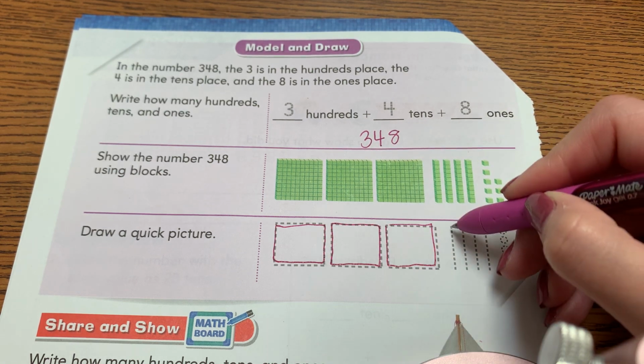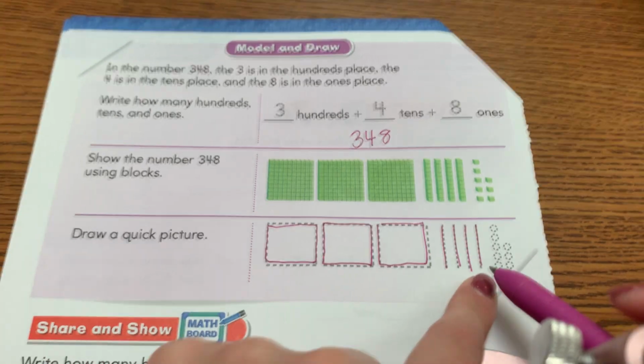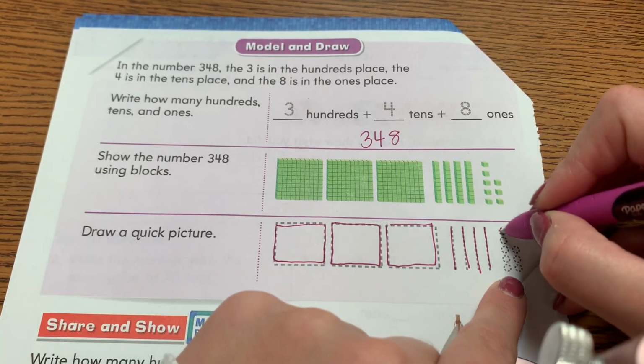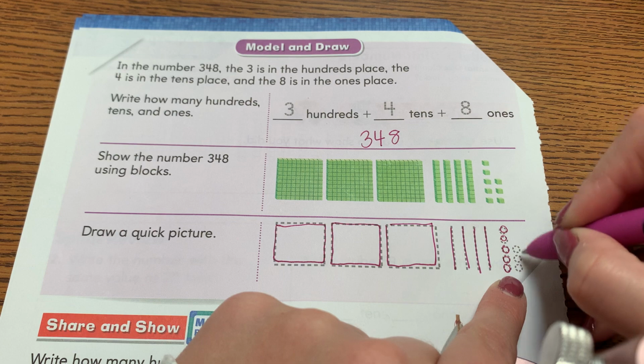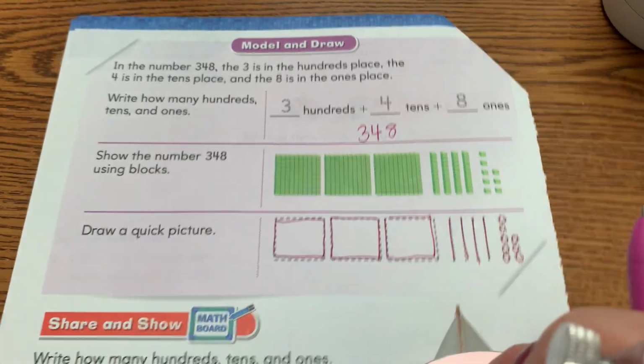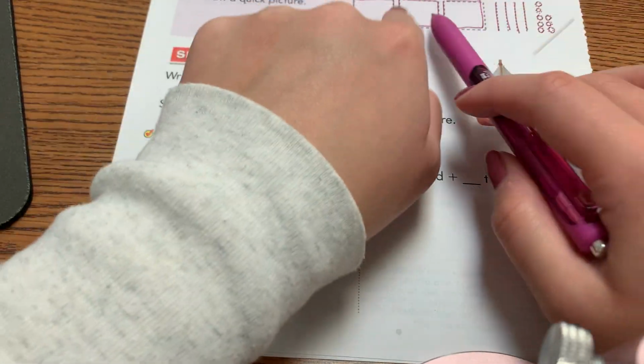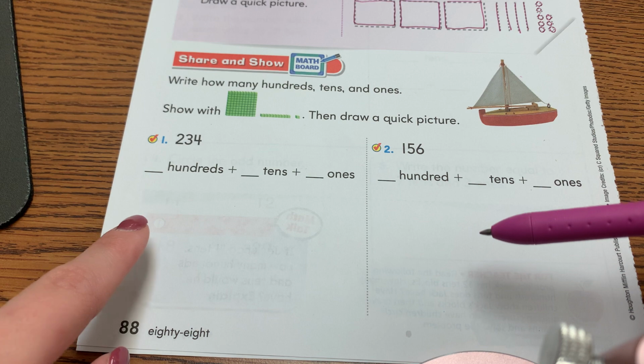Okay, so go ahead and trace these now. I have 3 hundreds, 4 tens, and 8 ones. So when we move down here, we're going to draw these quick pictures down here to show these numbers.